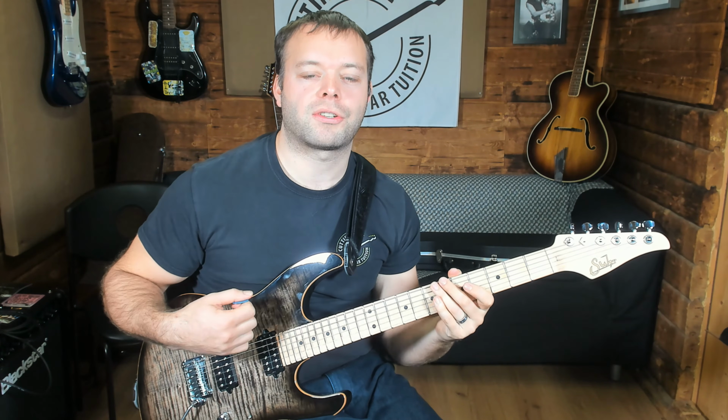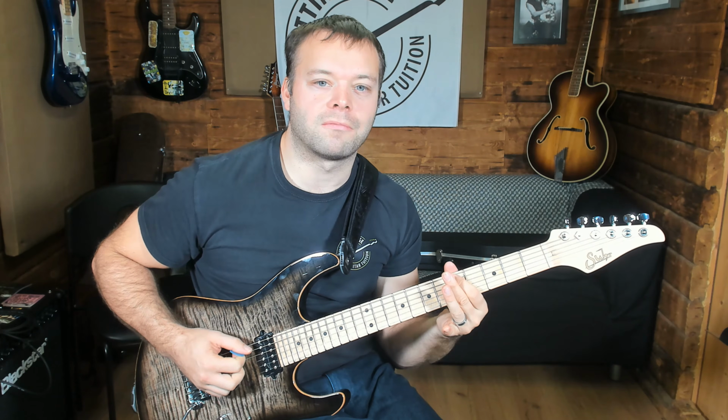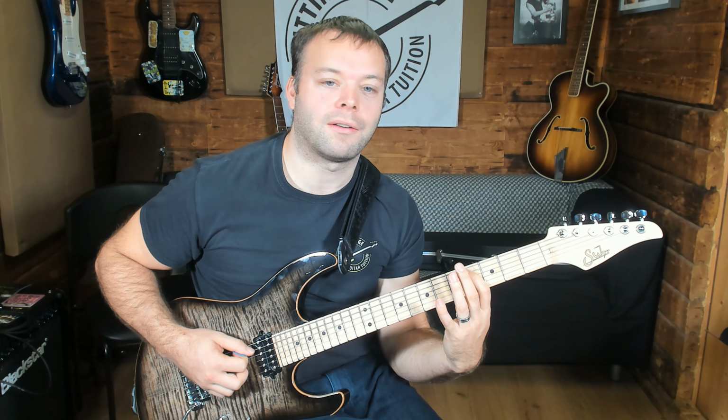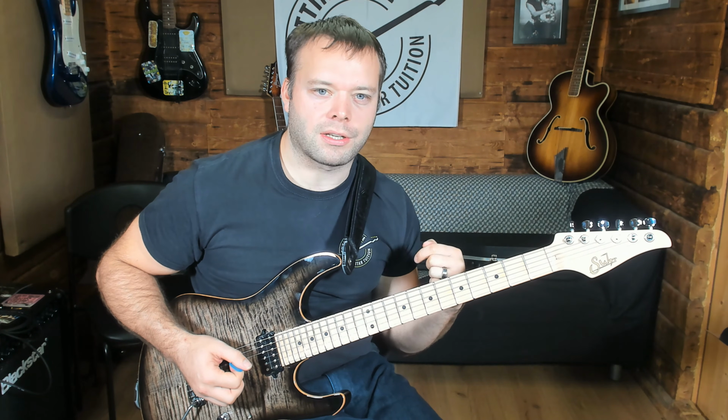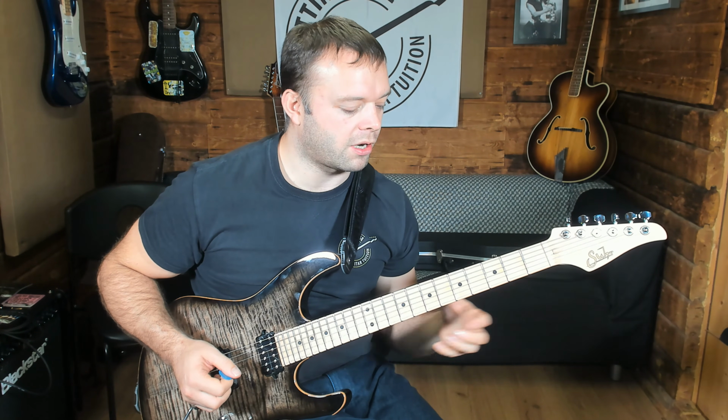And to my ears, that sounds altered enough. I'm not really missing the fact that I've not got that flat 4. So I tried this and it worked. So I started playing over chord progression.